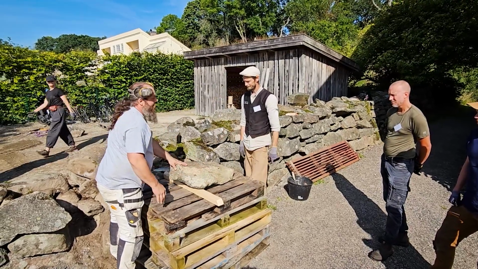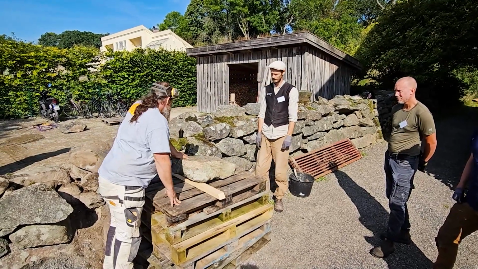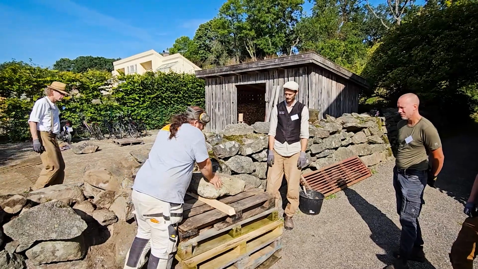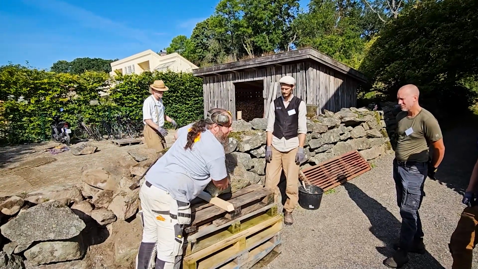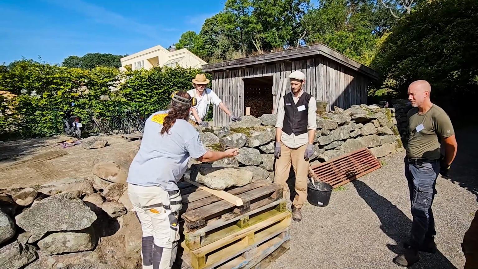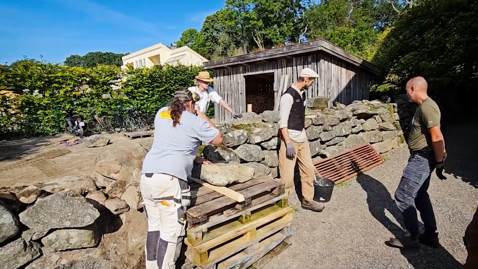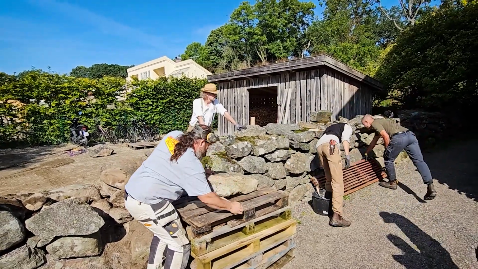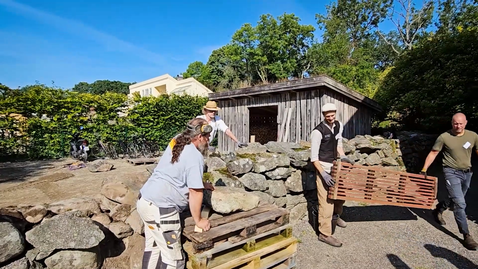Yeah. And now, because if you push down here, then you can easily tip it over, and this is a nice form to move. Now we can have the slide. Yes.